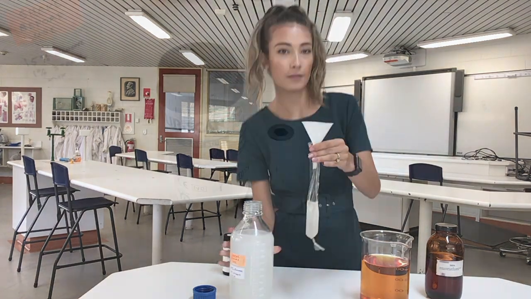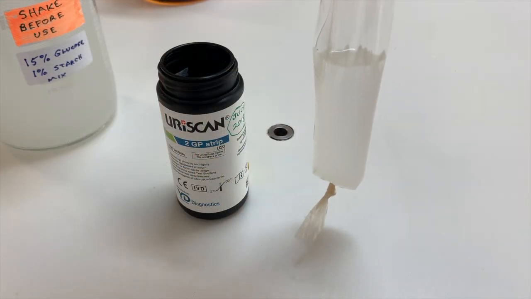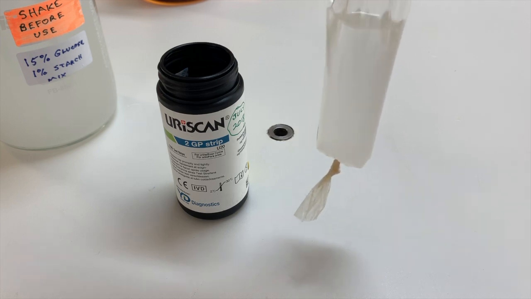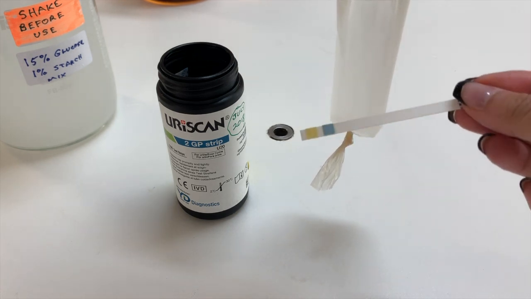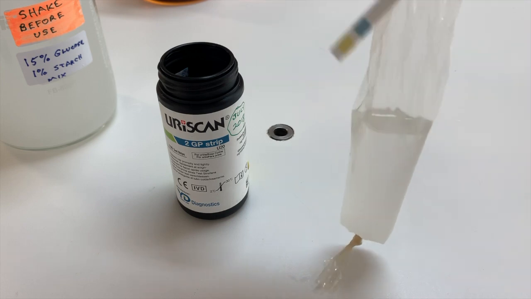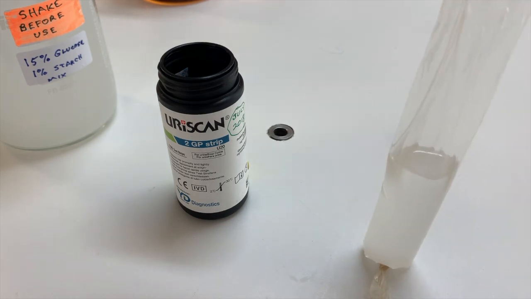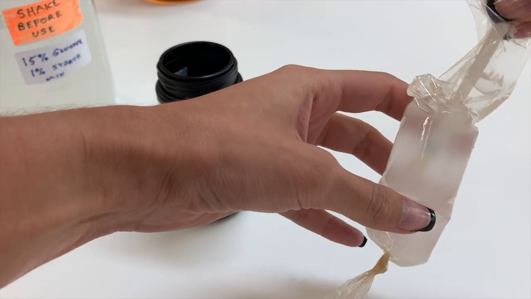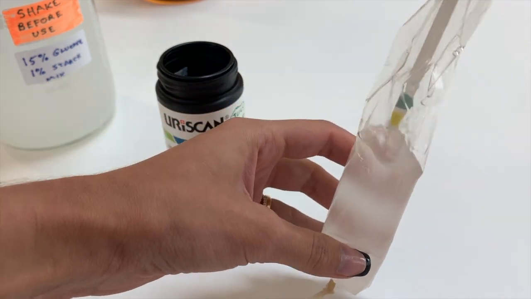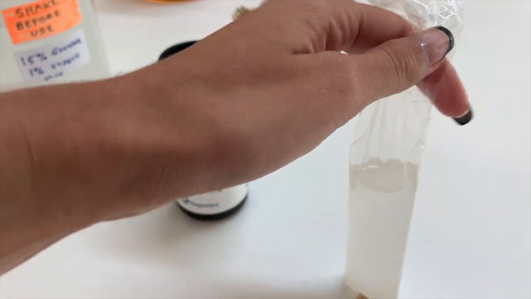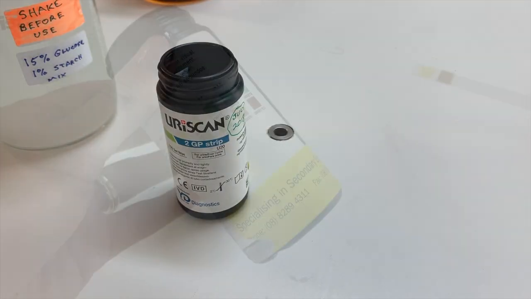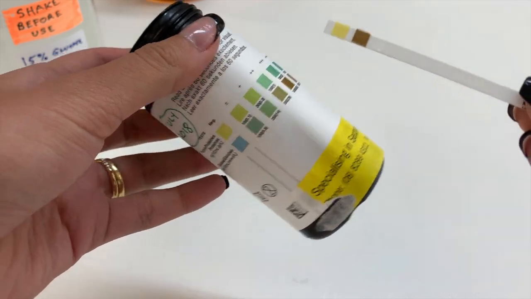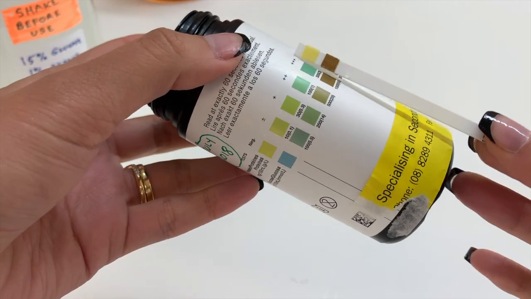That should be enough. So before we put our glucose dialysis tube into our iodine solution, we need to test for the presence of glucose, and we do that by using these glucose strips. So all we need to do simply is place the strip within our solution, and it will change colour based on the presence of glucose. So after our strip has been soaked in our glucose starch solution, we can compare it to our glucose chart here.